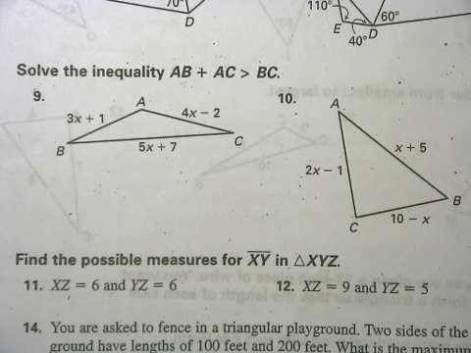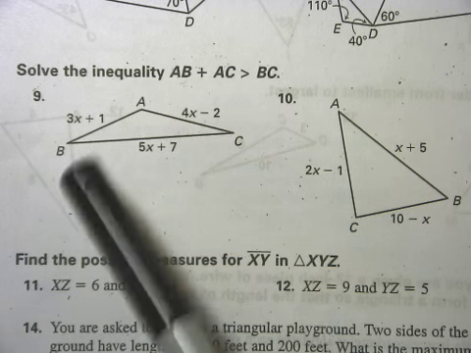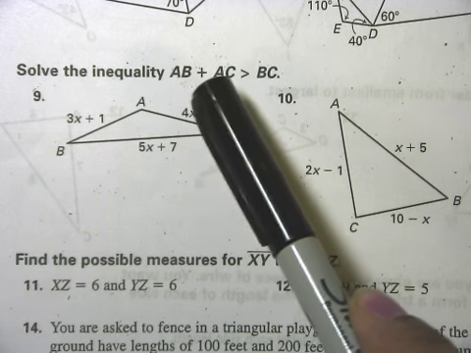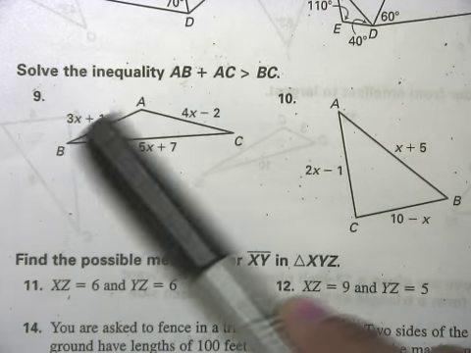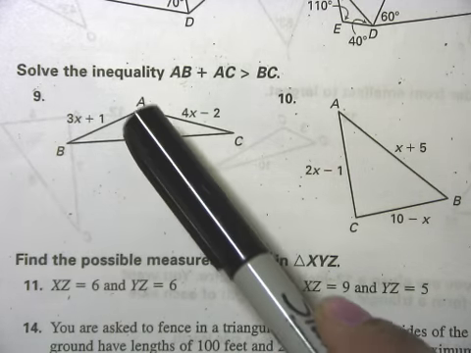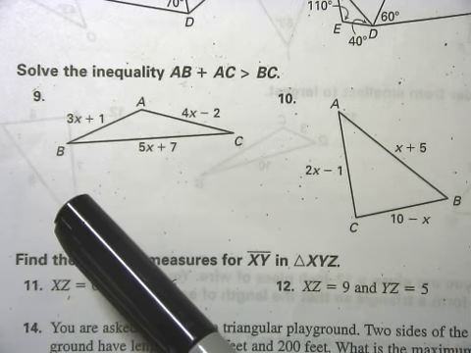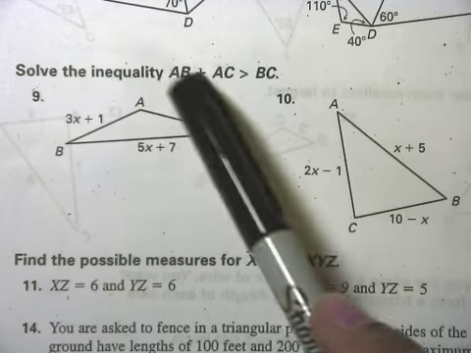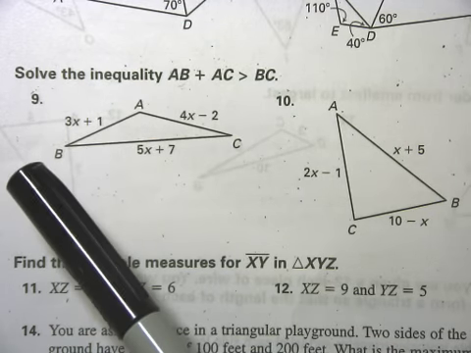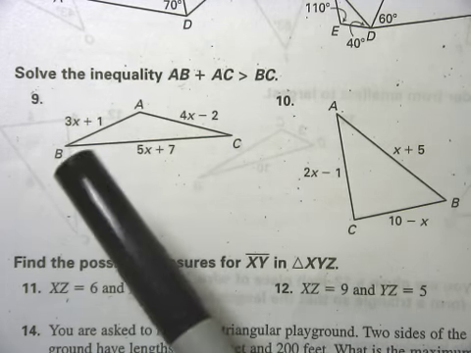Okay, class. So we're on page 75, and we're finishing up questions 9 through 13. For question number 9, they ask us to solve the inequality that AB plus AC is greater than BC. So right here I can see that AB is 3x plus 1, AC is 4x minus 2, and BC is 5x plus 7. And I know that if I add these two sides together, they should be bigger than this third side here.